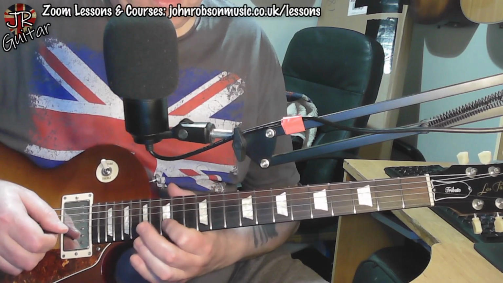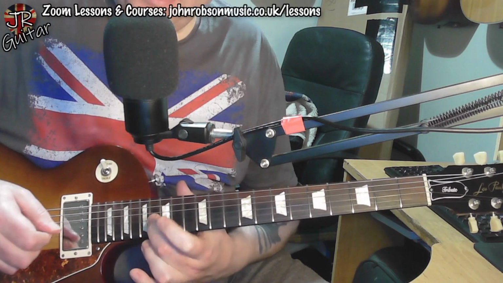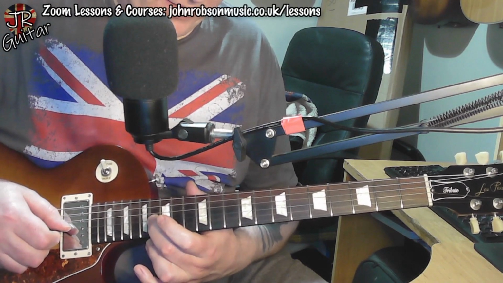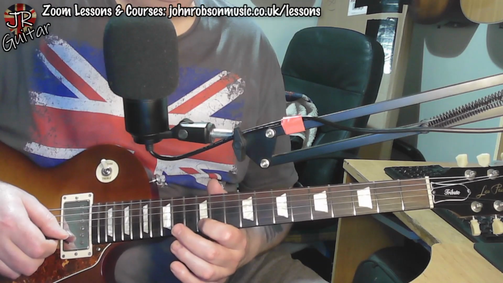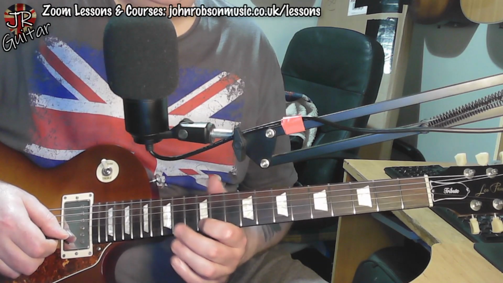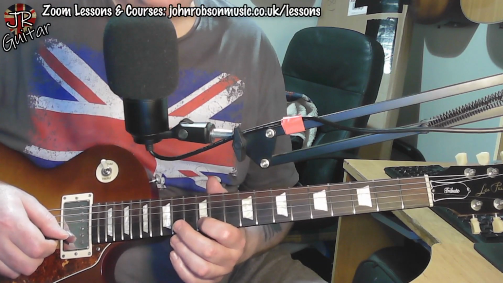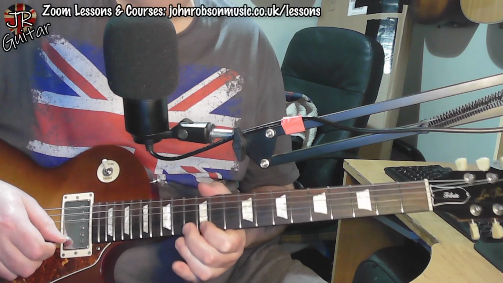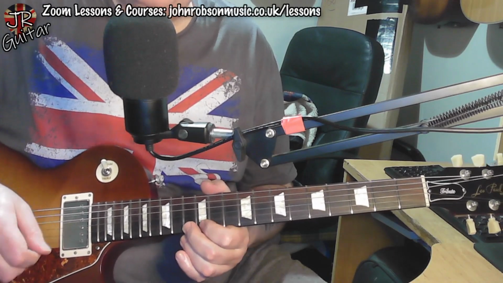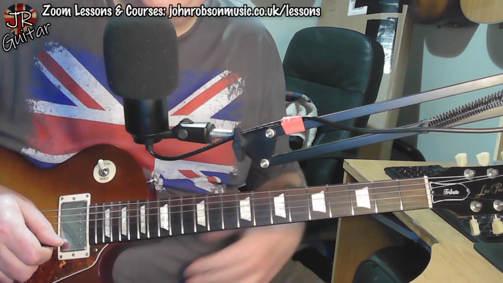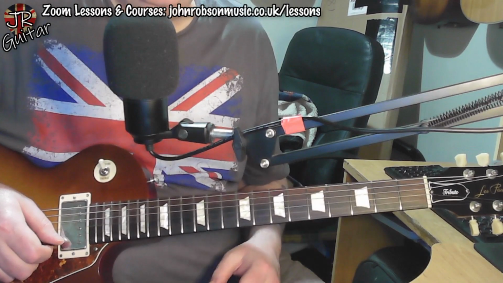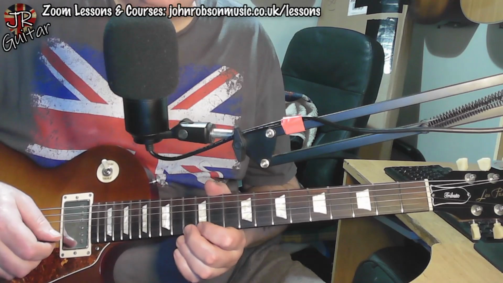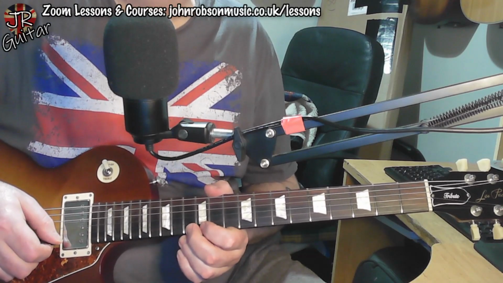And then instead of going to that B note there to finish that lick off, he brings it down to the B at the 12th fret on the 2nd string. So, and then finishes that lick with another one of those kind of in between major and minor bends there, like that.